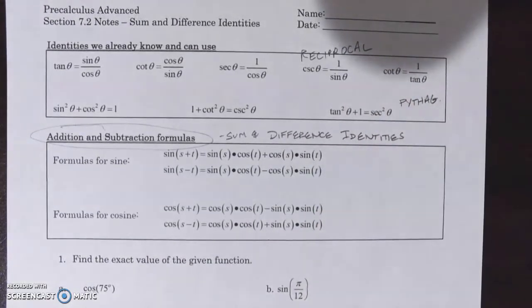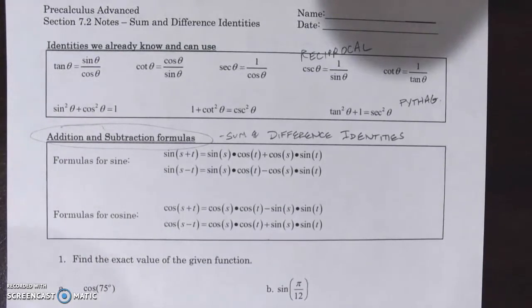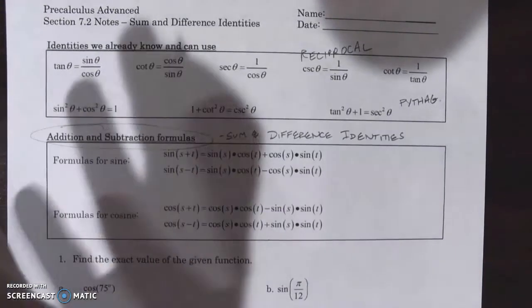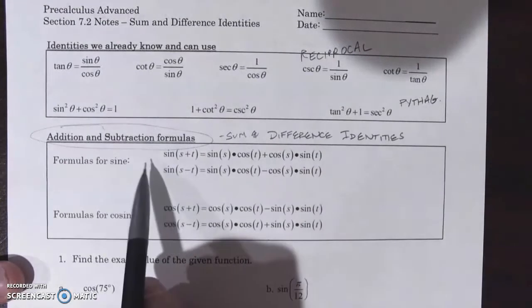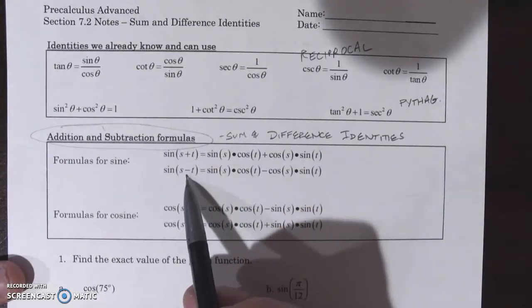And what this really shows us is if you have two angles added together or subtracted in a trig function, there is a specific formula as to how to deal with that, okay? So we have two formulas for sine and two for cosine, one an addition, one a subtraction, okay?